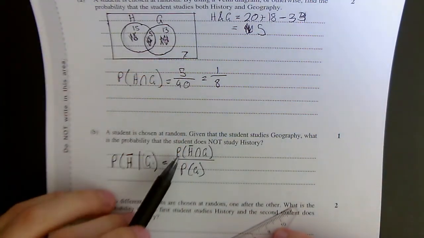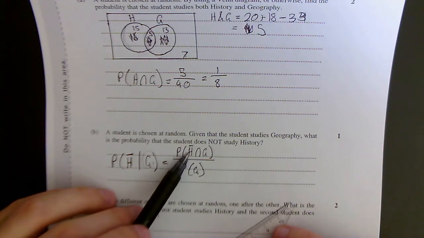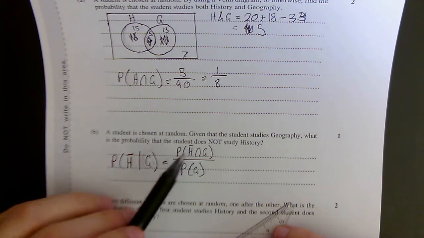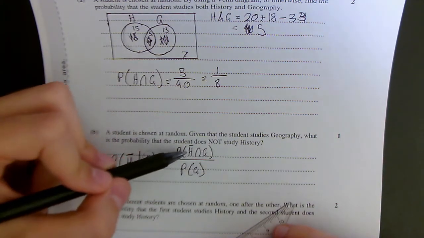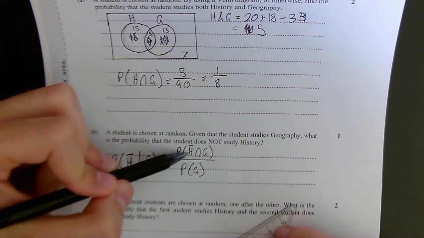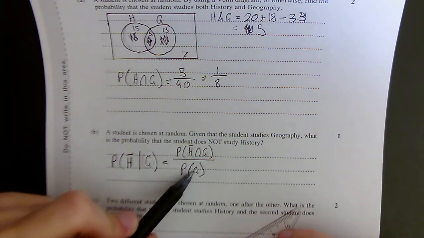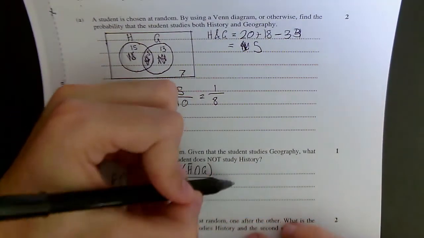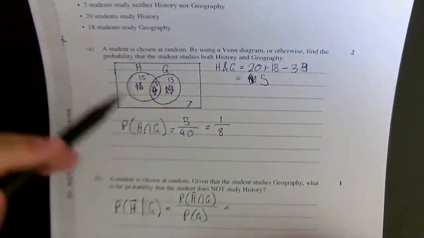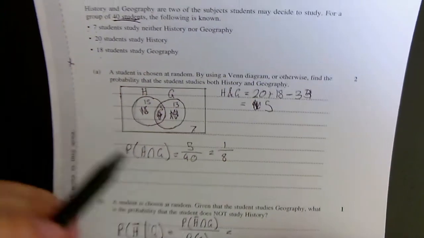Okay, so it's saying what's the probability that they are both happening. So what's the probability that a student does geography and doesn't do history over the probability of students doing geography? So what we can see is that the probability of the students doing both, so geography and not history.